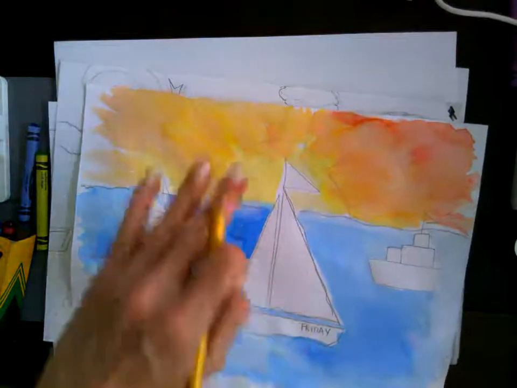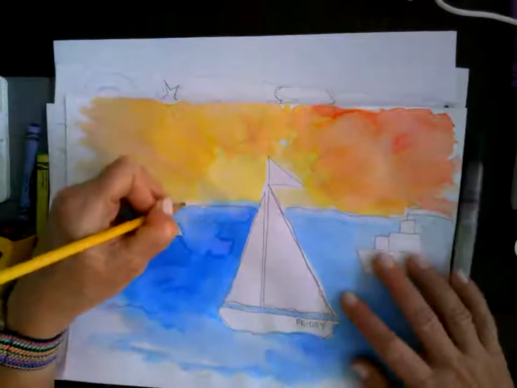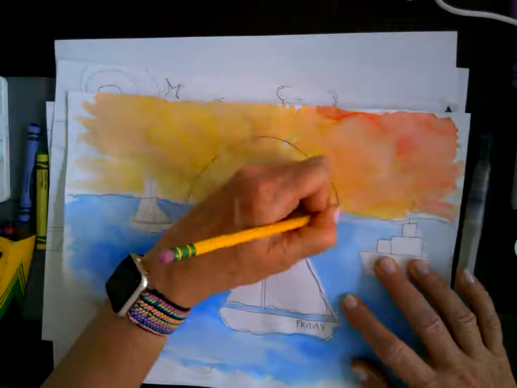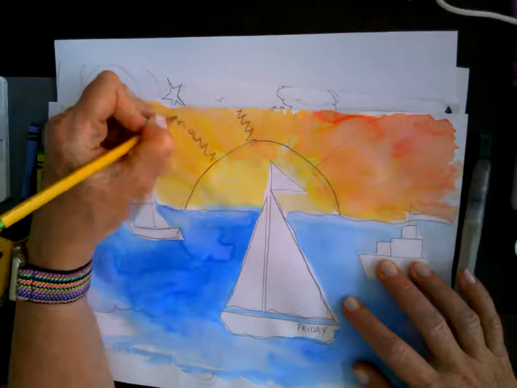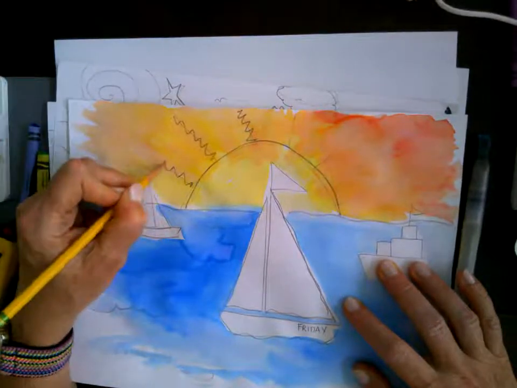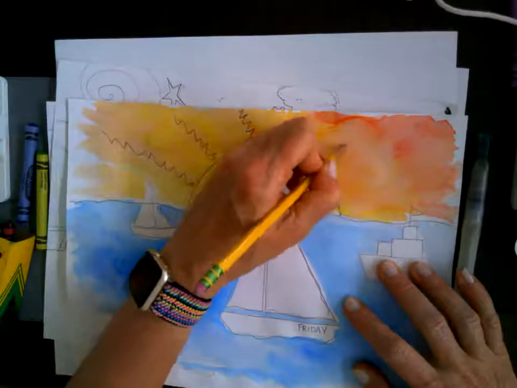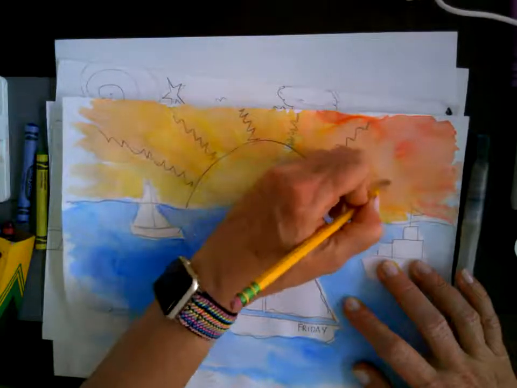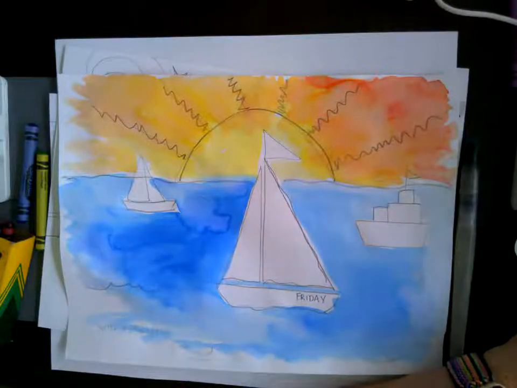Maybe you want to try markers. Maybe you want to try, instead of filling it in like this, maybe you're going to think about interesting patterns. Maybe these lines won't be straight. Maybe you'll make them look more like the sun is radiating off into the distance. So many choices. Think about what you want to do with your boats with a landscape and have fun.